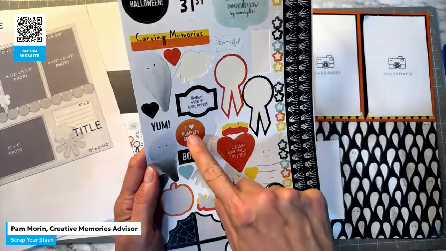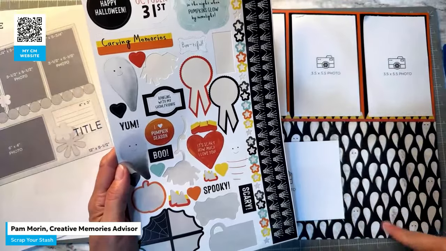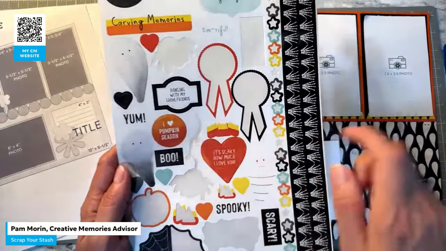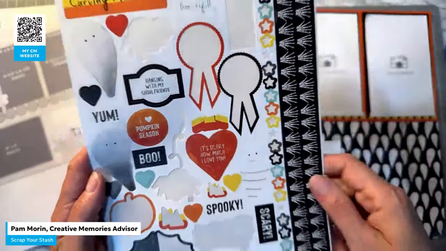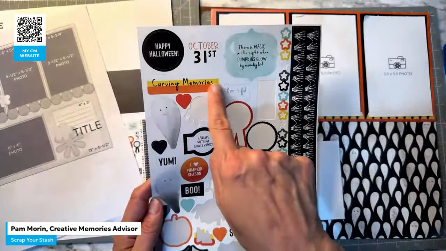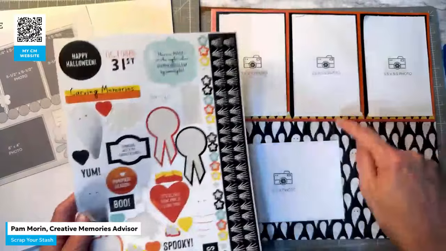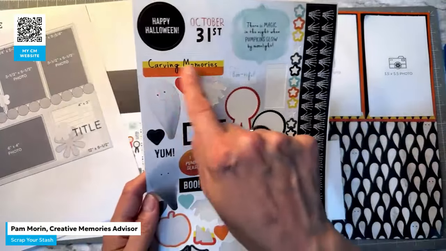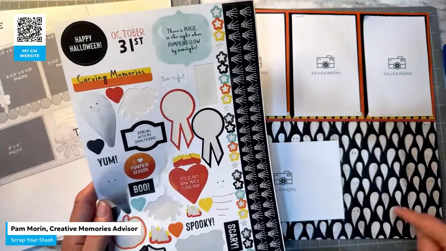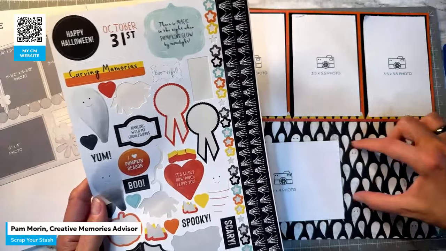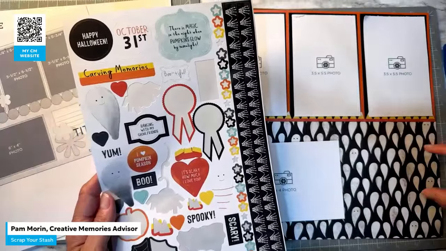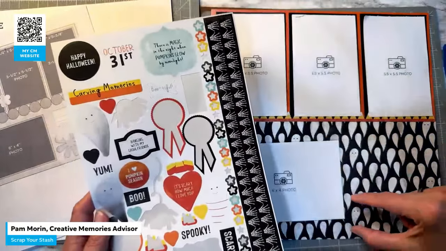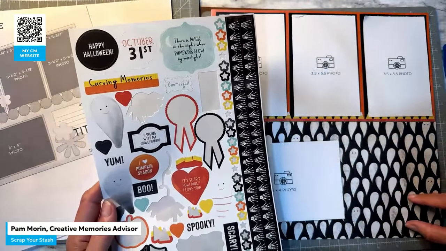And I really like these orange. I think that orange is going to look really good against this black. So I'll probably pick one of these. I love pumpkin season, or It's Scary How Much I Love You, or maybe Carving Memories, because that's the same color as our candy corn. That may work. Yeah. And do a landscape direction of my journaling, and then do this long title at the bottom of that journaling.